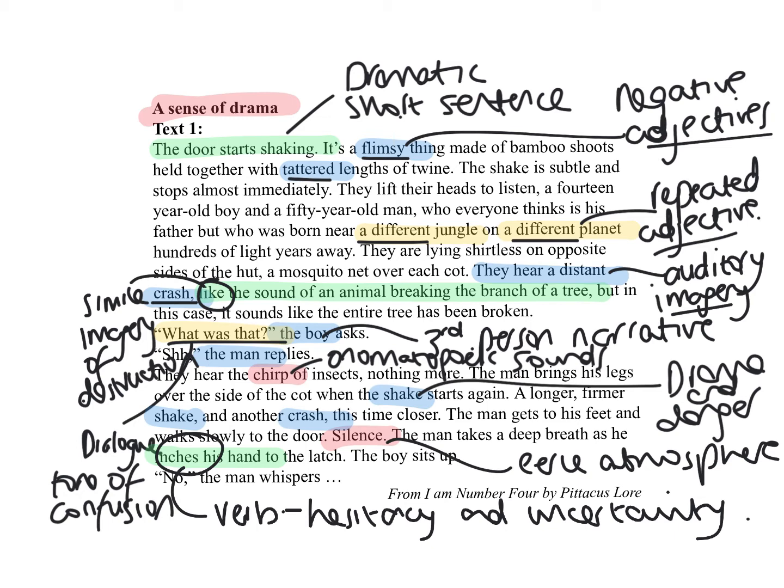And so this extract ultimately ends with ellipsis, which, as you can probably guess, creates a cliffhanger, because we don't know what the shake is, we don't know what the outcome of the extract is. It's all left in this state of the unknown. So that is extract 1. We'll now move on and look at the second one. Make sure you have all those annotations down.